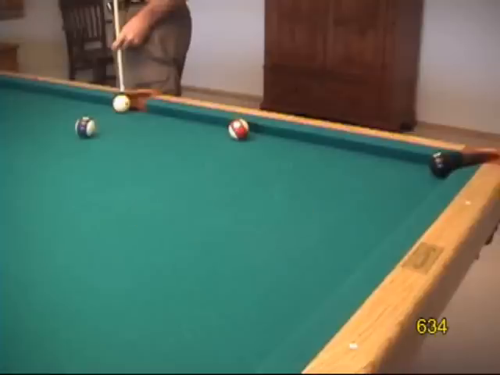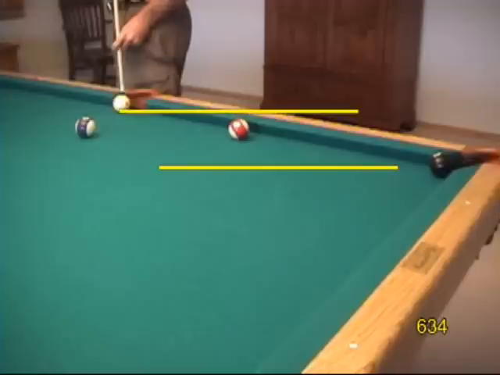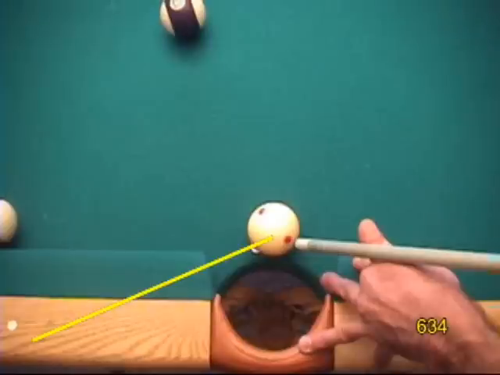Now let's see how we apply the Coriolis bar method at the table. You first visualize the desired cue ball direction into the target. We don't need to curve the cue ball this much to get around the 11, but let's aim for this anyway to demonstrate the method. Now you visualize a line parallel to this through the resting point of the cue ball. This is what it looks like from above.